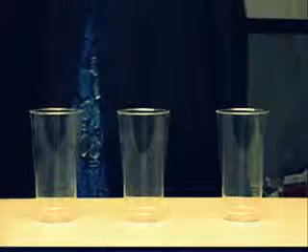You'll need some cups, some water, some eggs, and some salt. Holy crap, he's got a gun! No, I'm kidding. Get yourself 1, 2, 3 clear glasses.